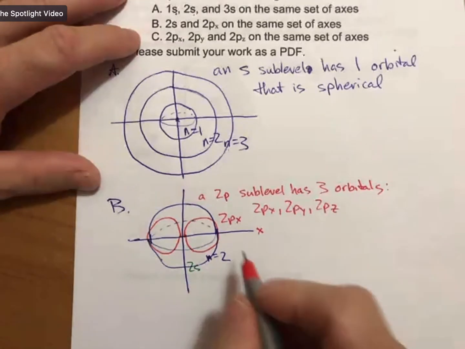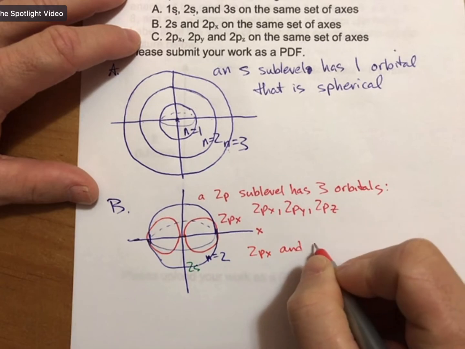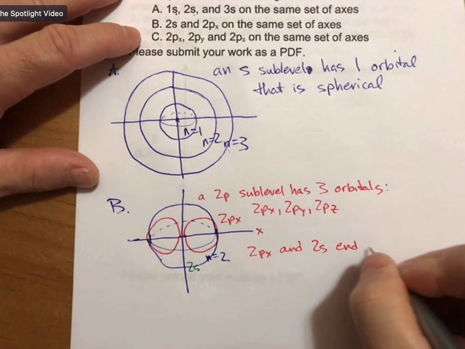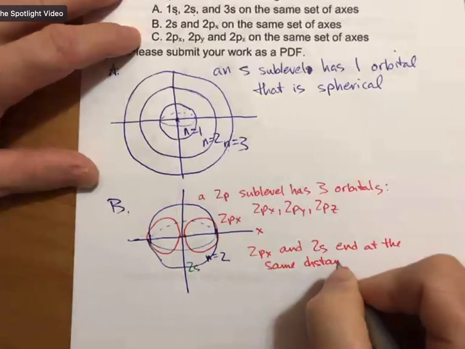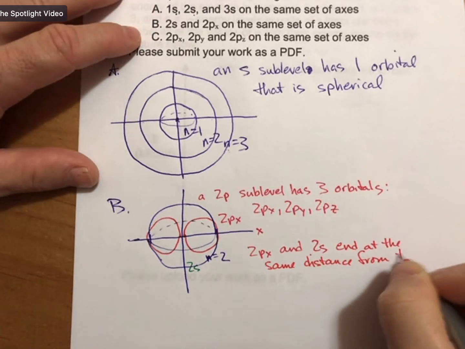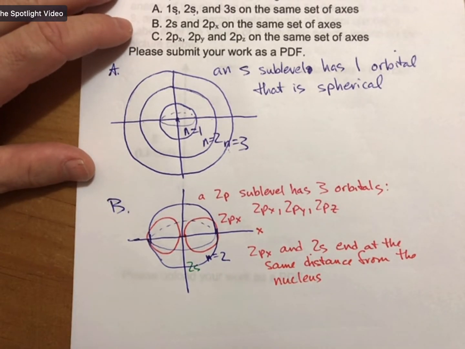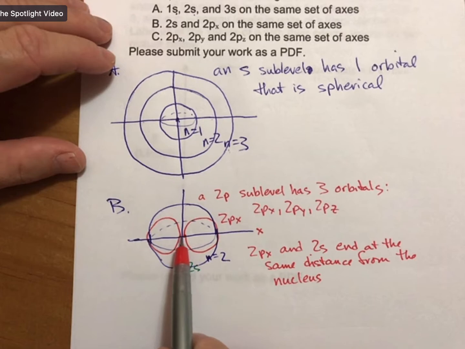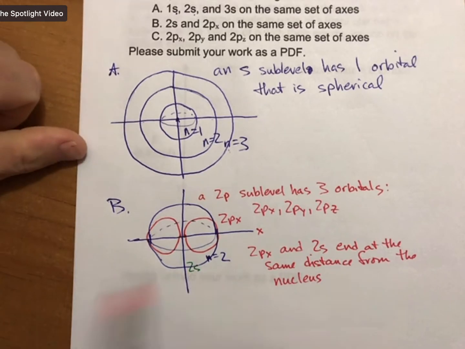So the important thing about this drawing is that the 2px and 2s orbitals end at the same distance from the nucleus. Another relatively important thing is that the 2p orbital doesn't touch the nucleus either. Any questions about part B?